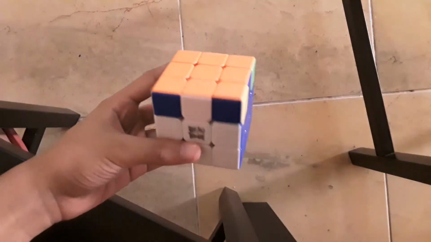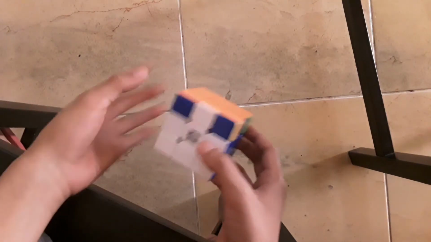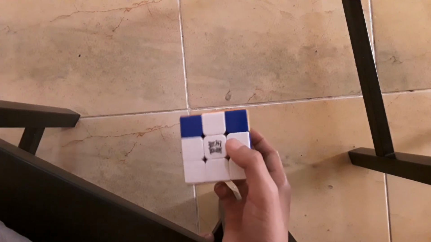So this is an AB perm. So the way I solve A perms, it doesn't matter what kind of AA perm or AB perm it is. Doesn't matter what A perm it is, just follow what I do.